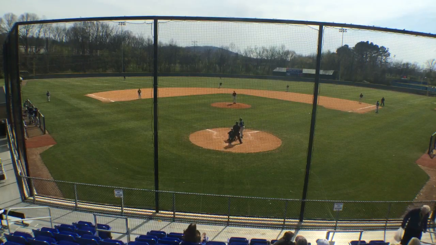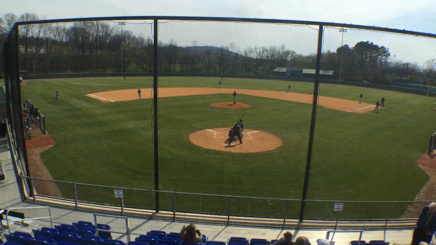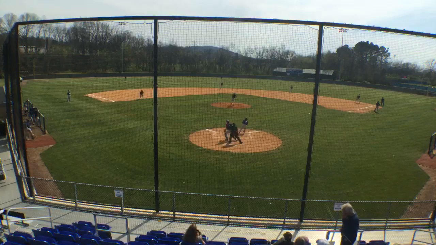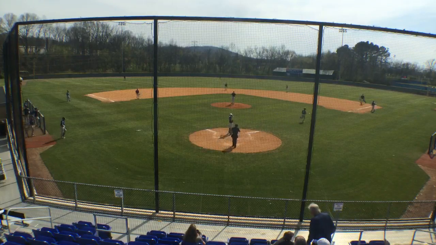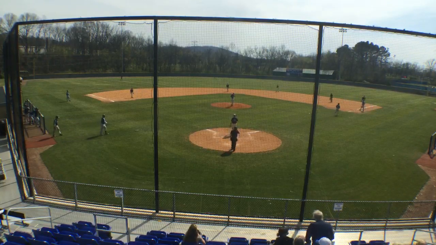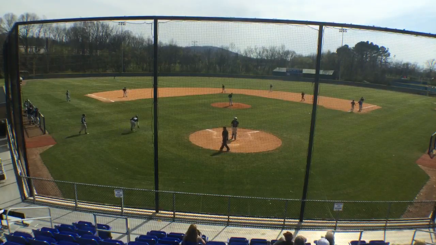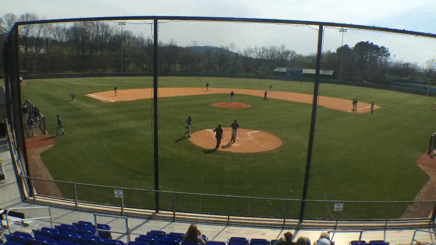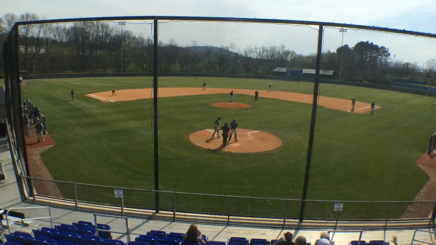As Jordan has worked a 2-0 count here to the second batter of the ball game, that's actually ball 4. He works a walk on 4 pitches. He'll bring up number 28, Hunter Oliver. Now batting, number 28, Hunter Oliver.